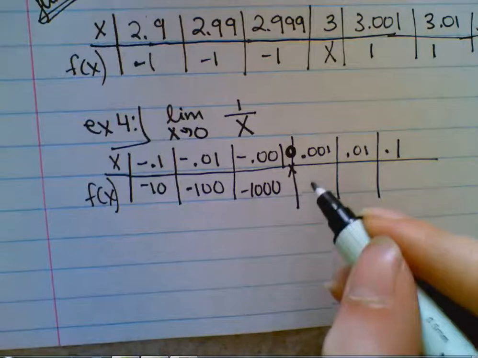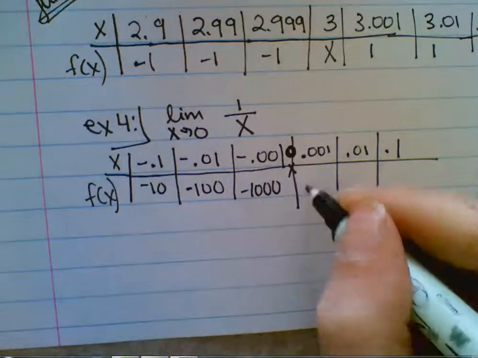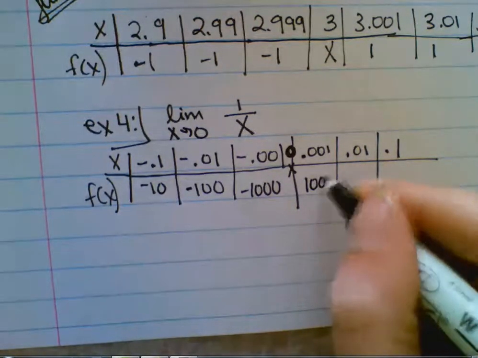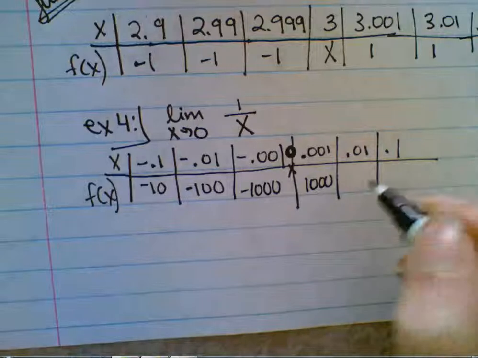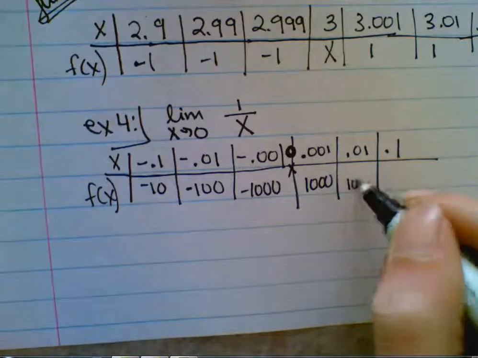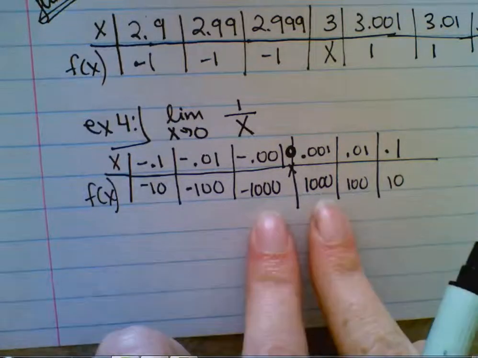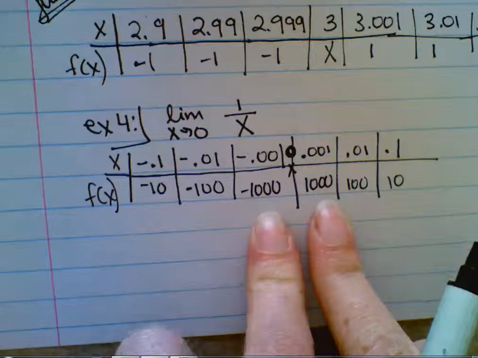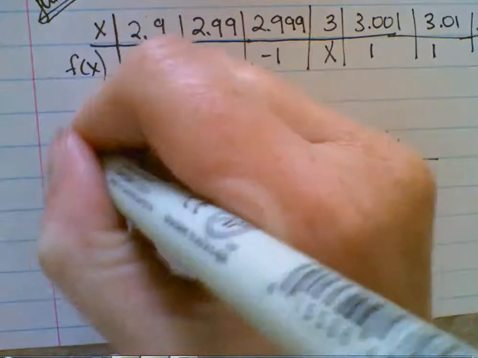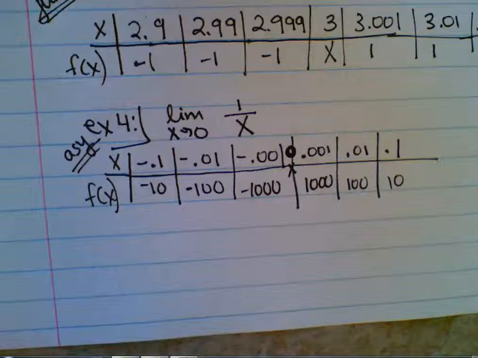Jared, what did you get for 0.001? 1,000, good. Let's see, Natasha, what did you get for 0.01? 100, good. And how about for 0.1, Kutak? 10, okay. So you can see here, we are obviously approaching different values from the left and right hand side, right? And here we're dealing with an asymptote. Okay, so let's put asymptote on the side there.